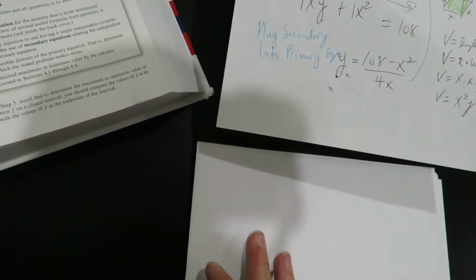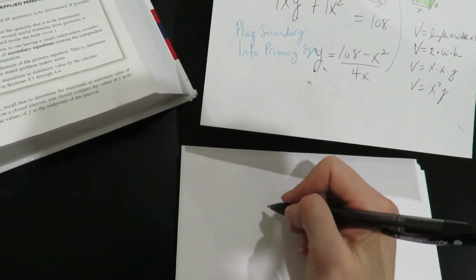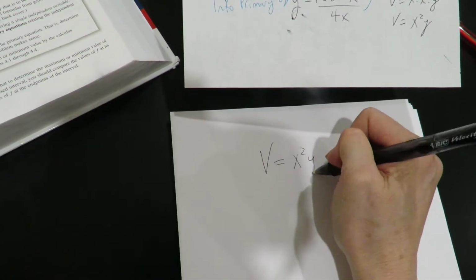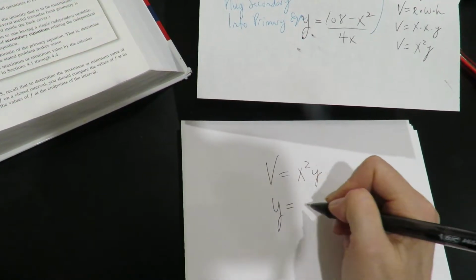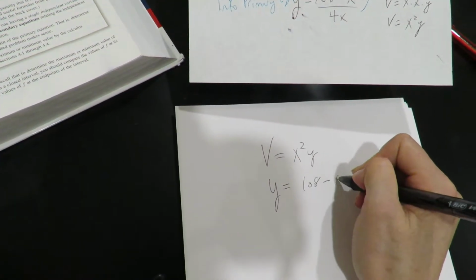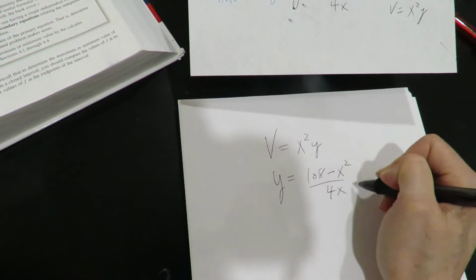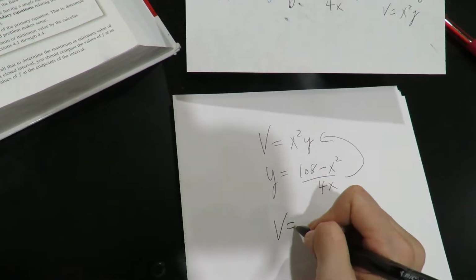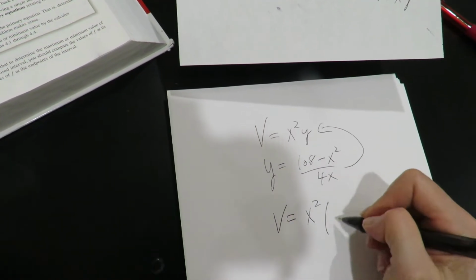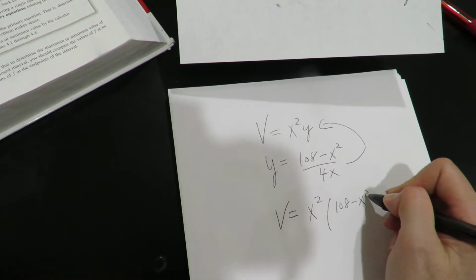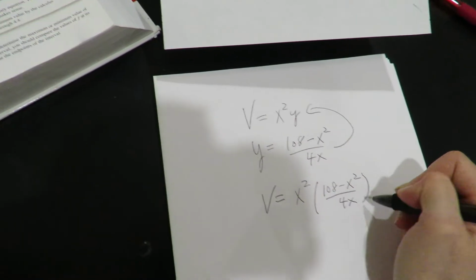All right, so here we go. If V equals x squared y, and y equals 108 minus x squared over 4x, I'm going to plug that in for y. So now V is going to be x squared times (108 minus x squared) over 4x.